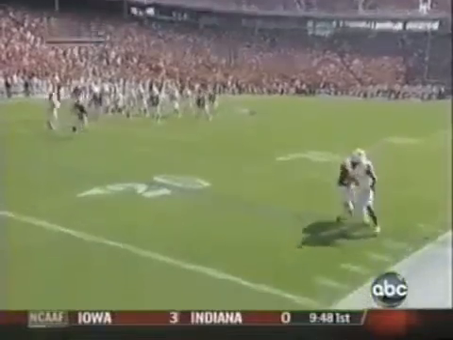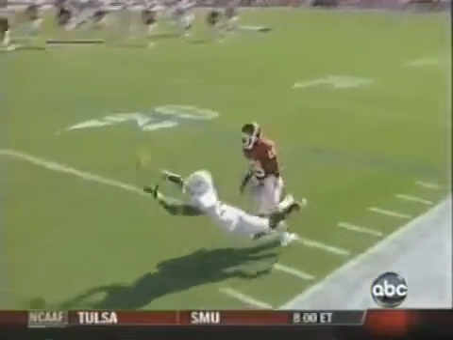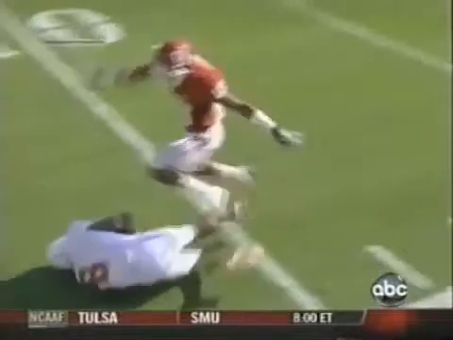You'll see the wide angle here. He reaches in, pushes him off his route, so good call for DPI cutoff.